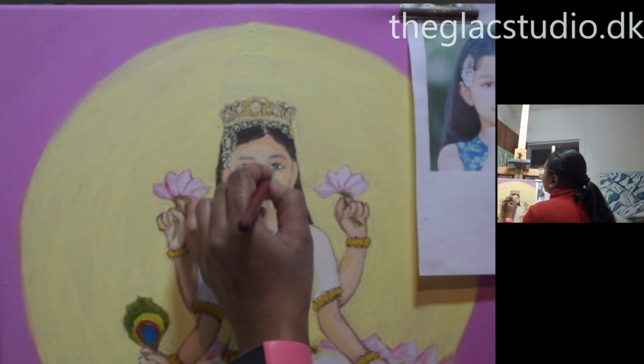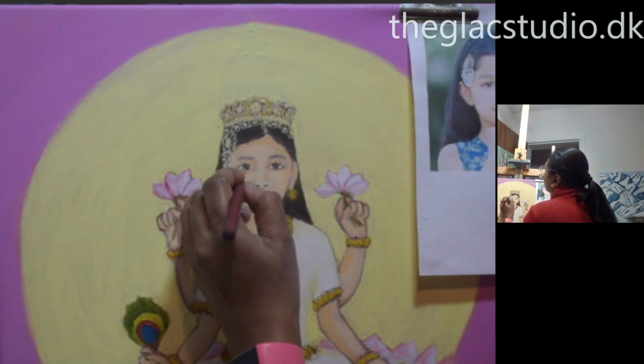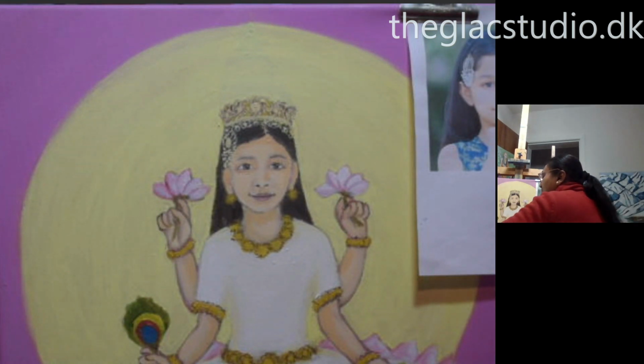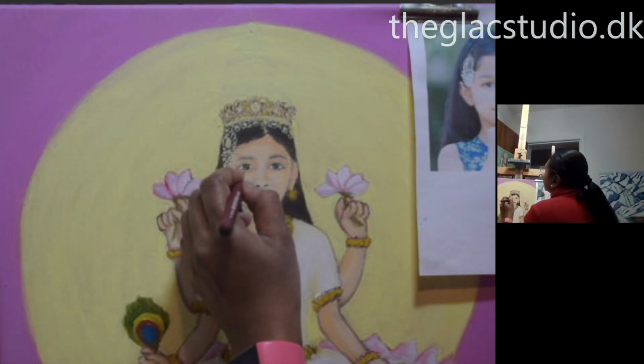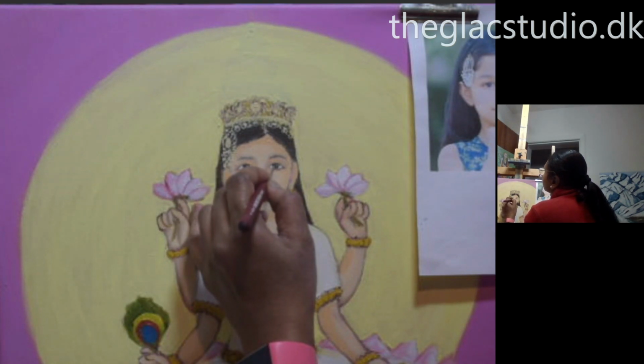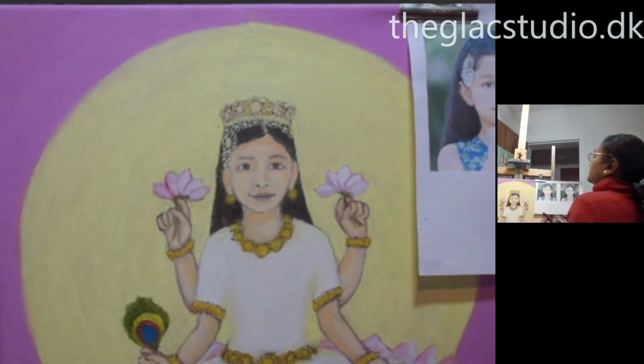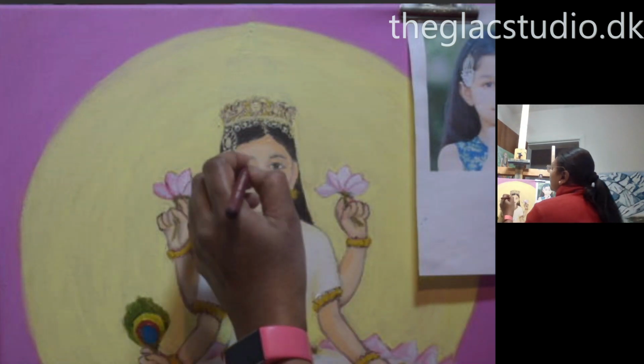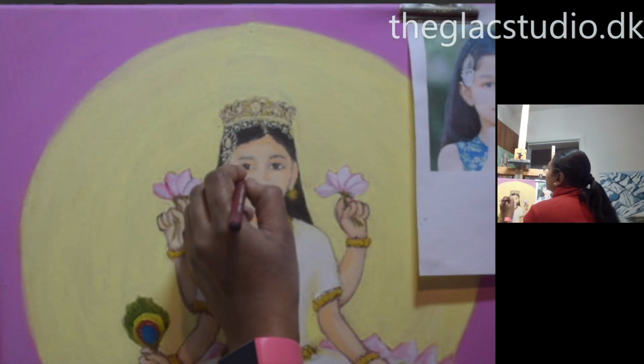And this one I have blended. One is sharp, one I have blended a little bit to make it look gray. So I'm just gonna blend this one, make it lighter. And I'm going to take the pure ivory black to go over the contour one more time.